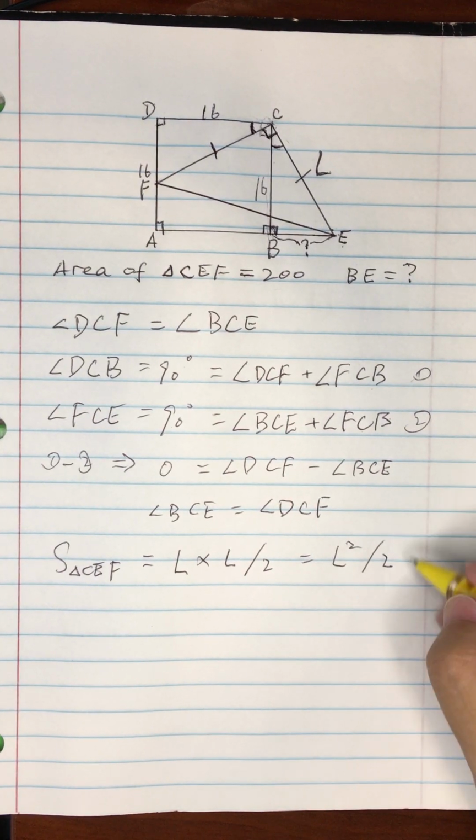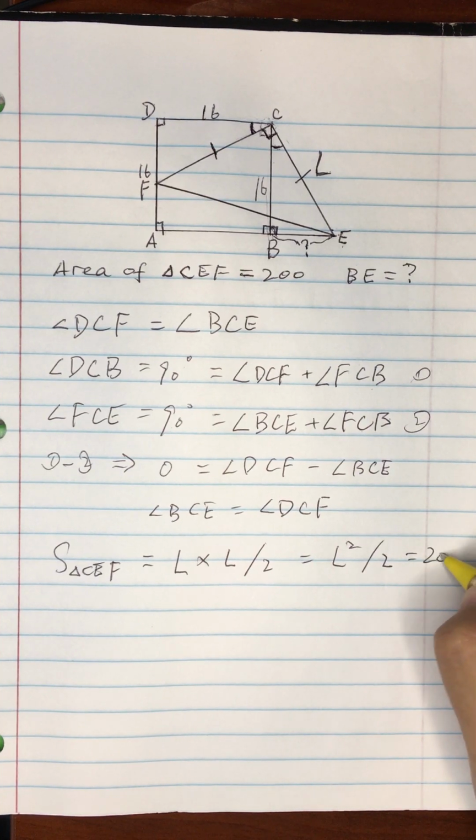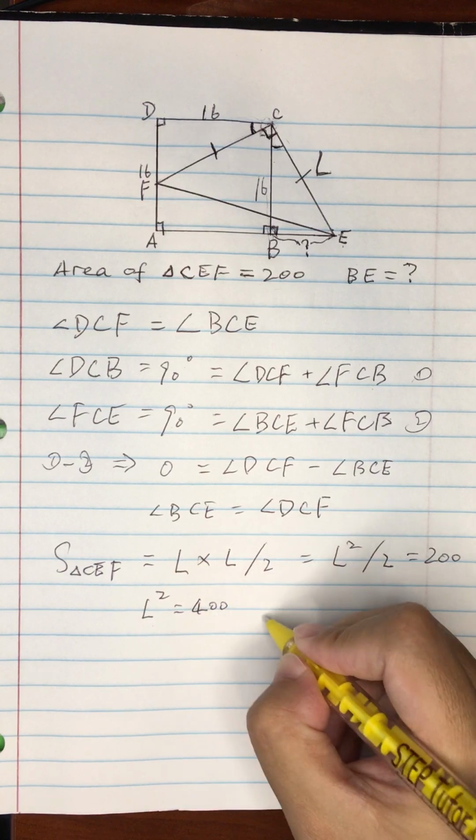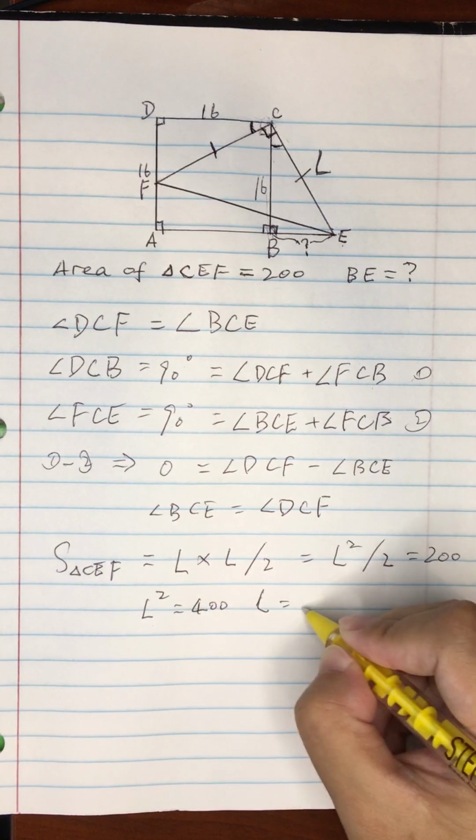And this actually equals 200. So L squared equals 400, and L equals 20.